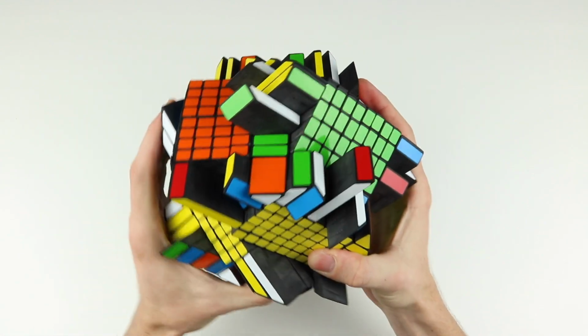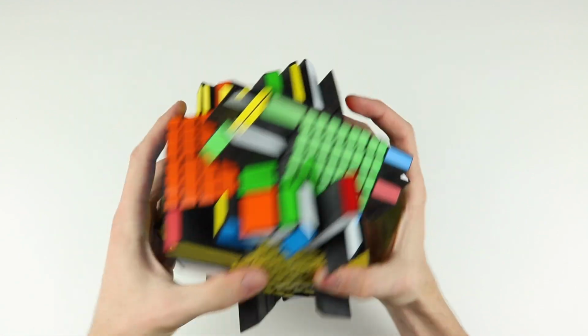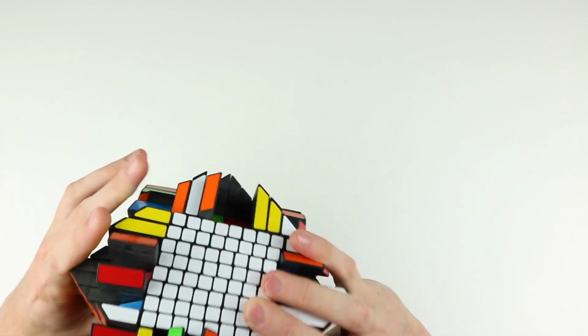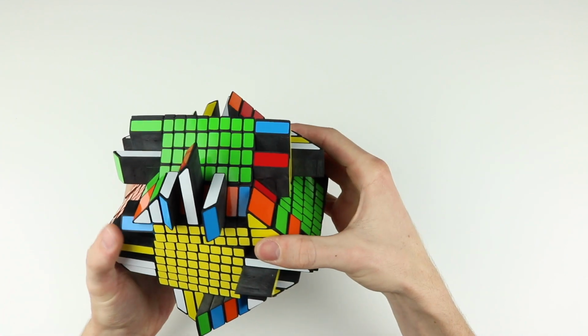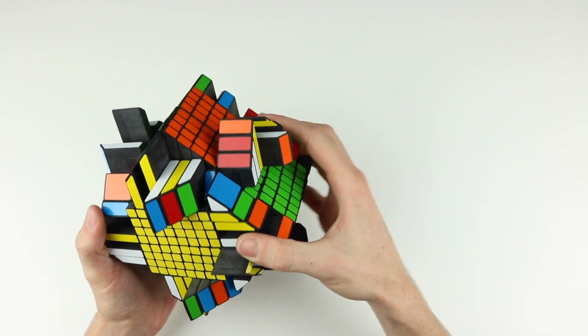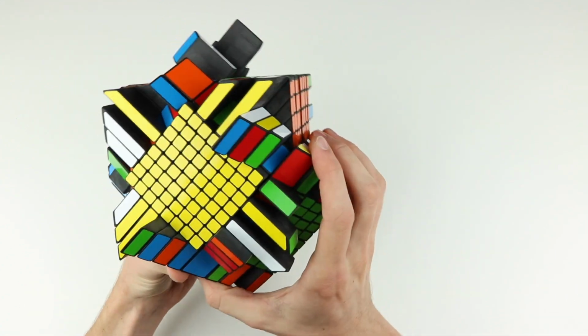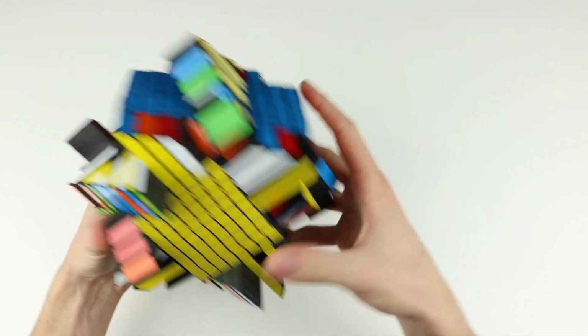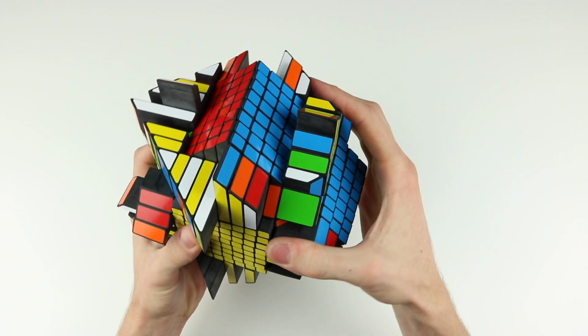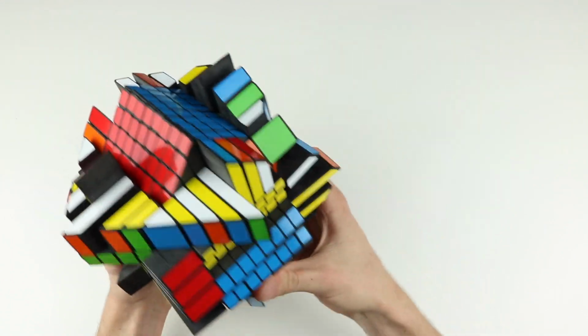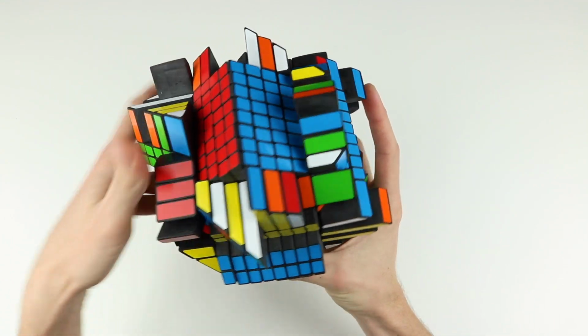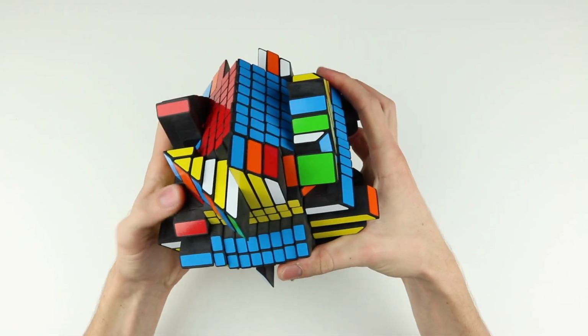I think I've already said that like 10 times. And I'm super inefficient at edge pairing, so don't analyze my technique too closely. Just basic edge pairing.